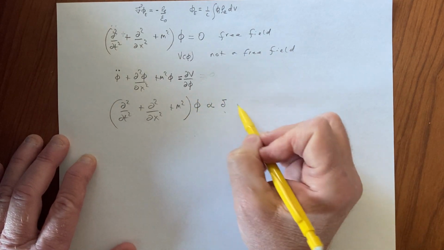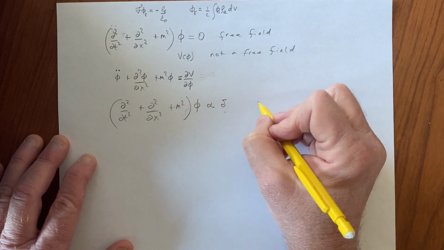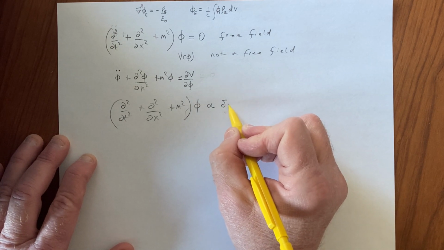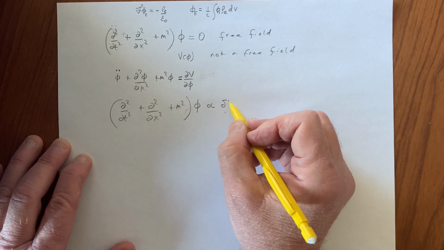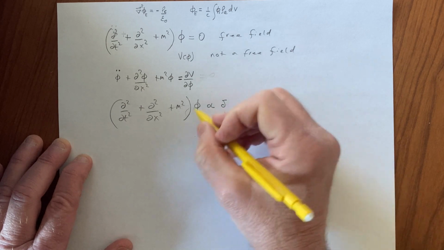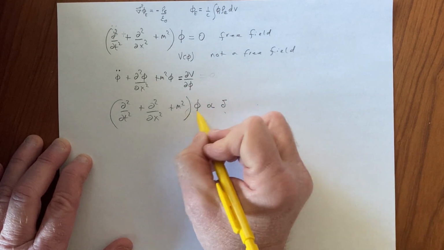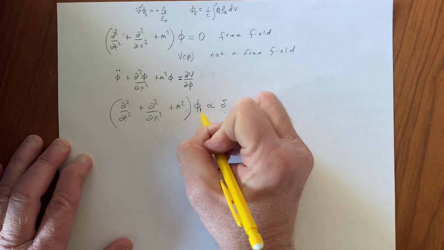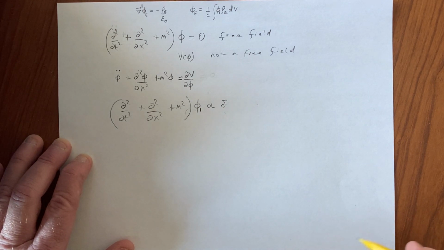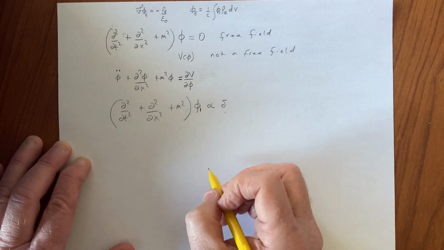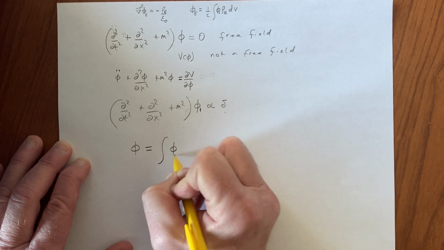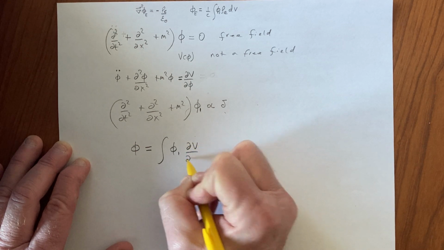So this sort of represents a field that's almost free. Right, except there's a kind of disturbance at a specific location represented by the delta function. So let's say phi 1 is the solution to this, right? So the solution to this, well, let's put phi 1 there, in analogy with what we did over here. And therefore, we know that our general solution will be phi equals phi 1, our source is this, right?